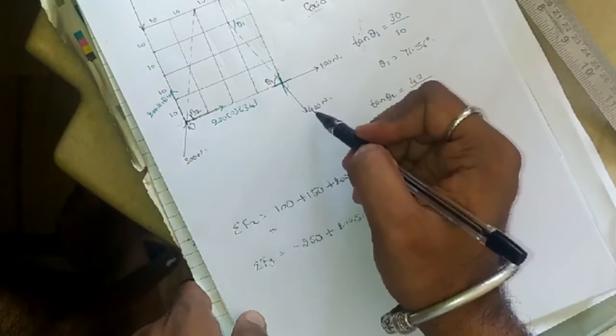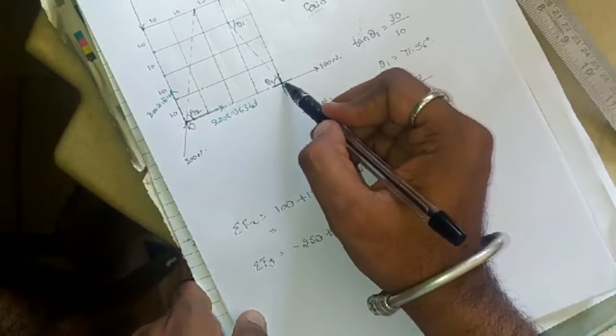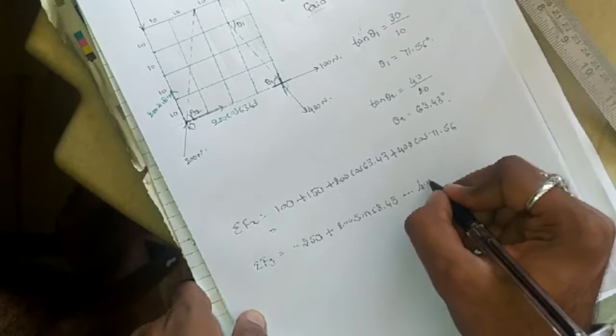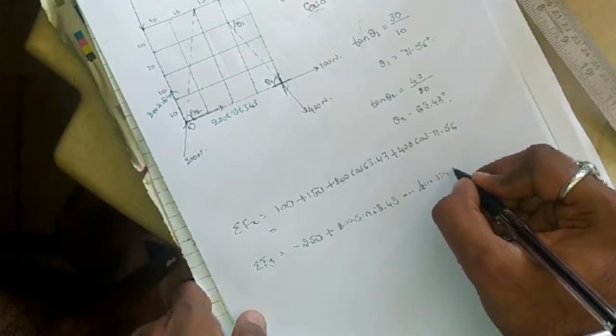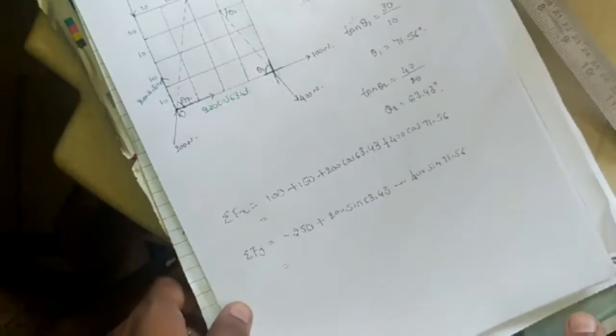And we'll come to 400. So acting in the fourth quadrant, in the fourth quadrant y component is negative. First I will put negative sign here. So this is 400, x component is 400 cos theta 1, y is 400 sin theta 1. So this is 400 sin theta 1. Theta 1 is 71.56.